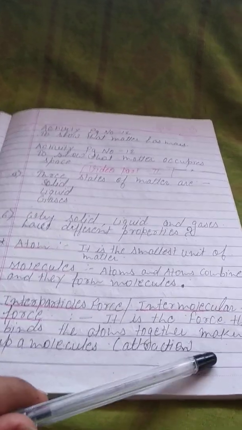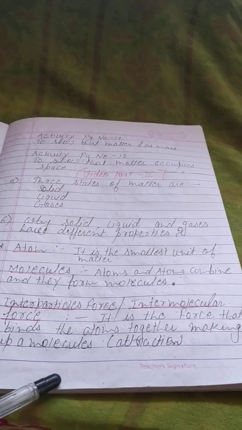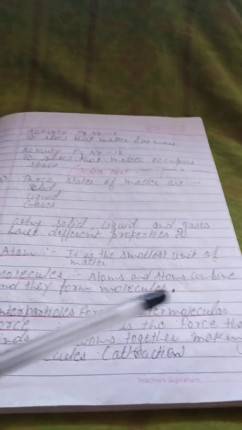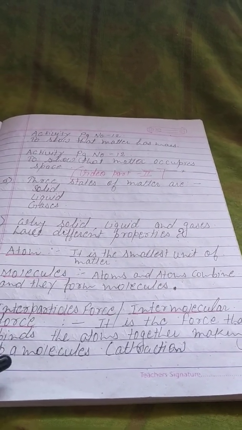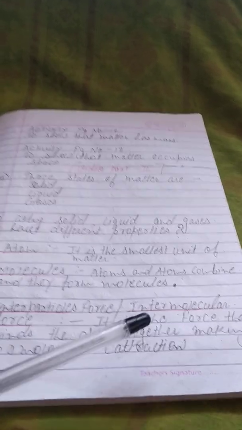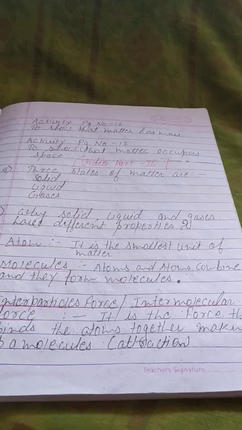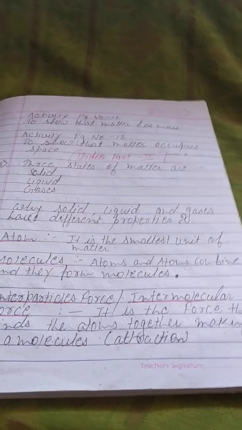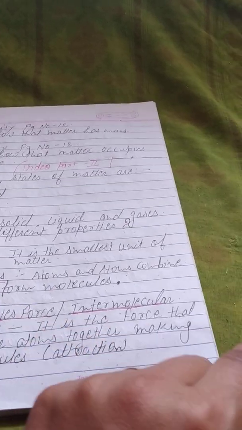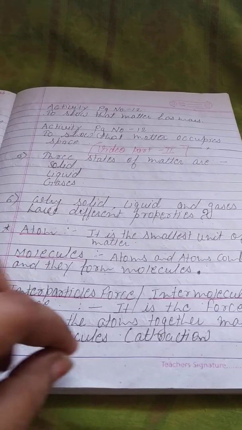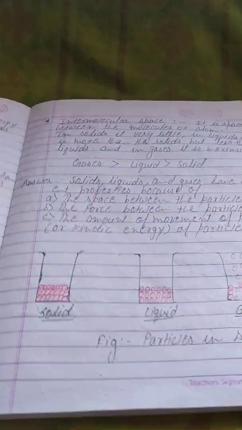It is a force that binds the atoms together, making molecules. Interparticular force and intermolecular force are the same thing, you can say either one. That is the force which keeps together, binds together, attracts together. So we have learned three things: the atom, molecules, and interparticular or intermolecular force.